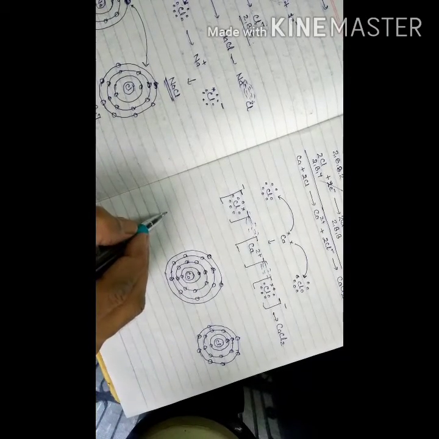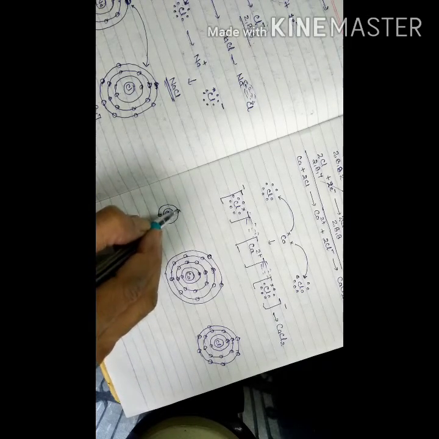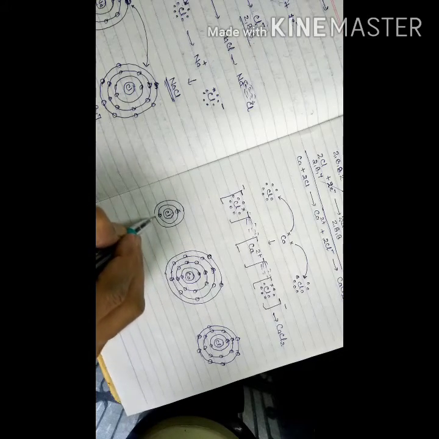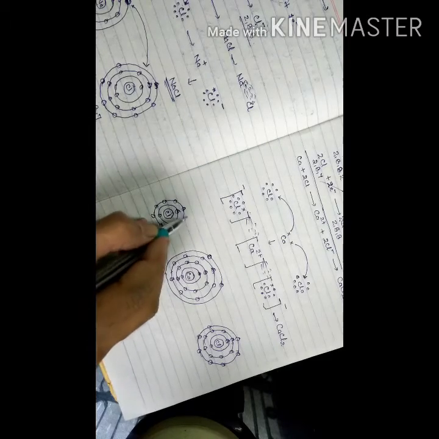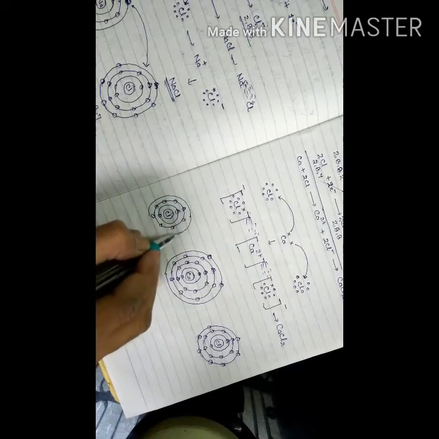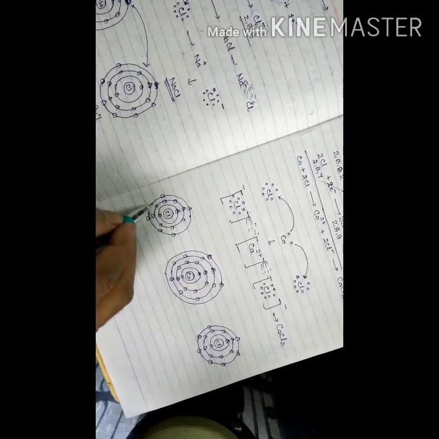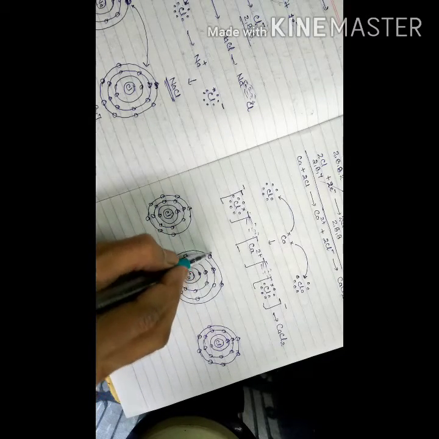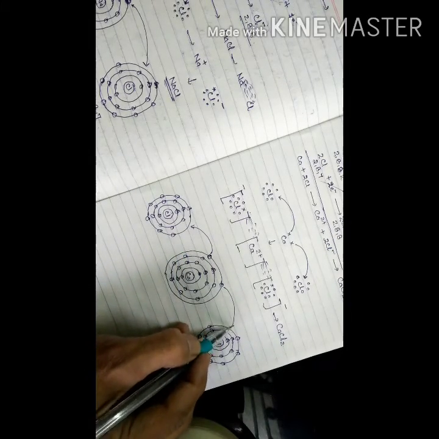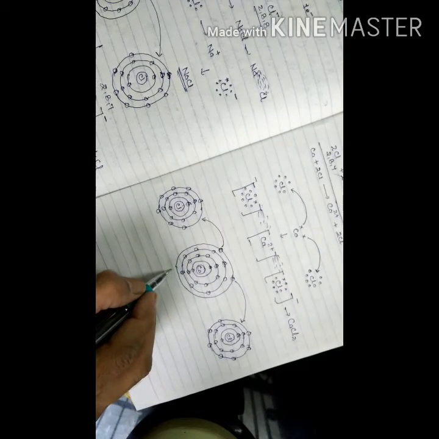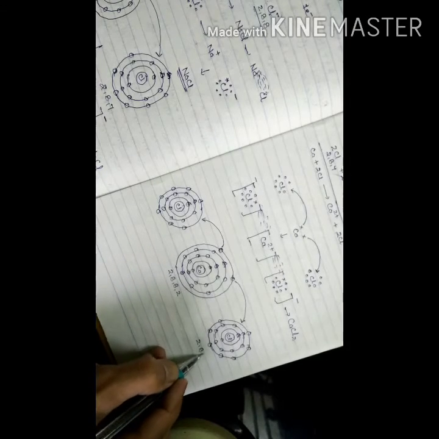This is the second chlorine nucleus. This is the first shell having 2 electrons, second shell eight electrons, and third shell with 7 electrons. Now this electron of calcium will transfer to this chlorine and this one transfers to another chlorine. Till then the configuration is 2, 8, 8, 2 and 2, 8, 7.